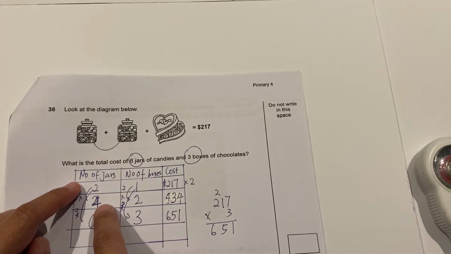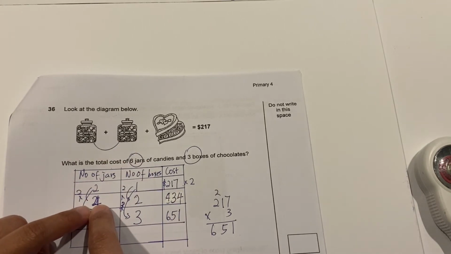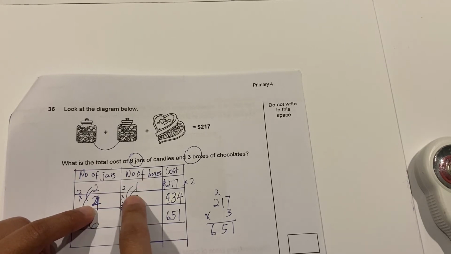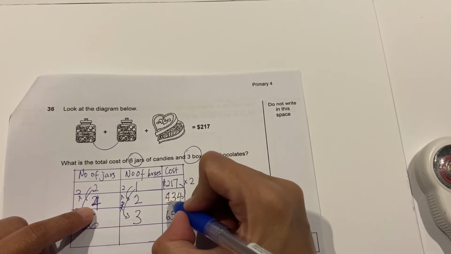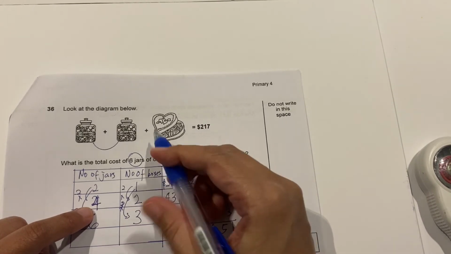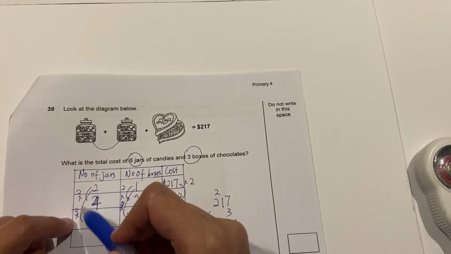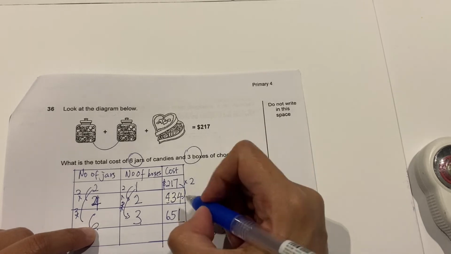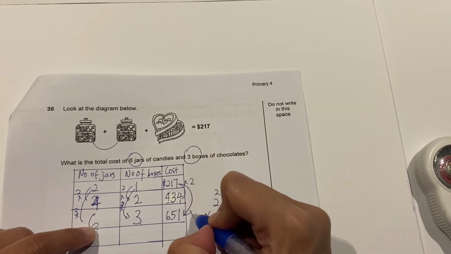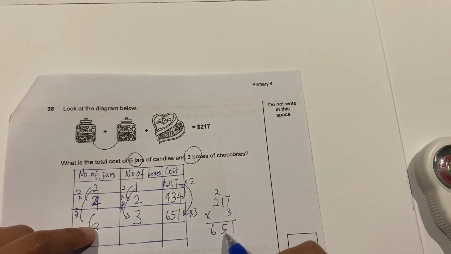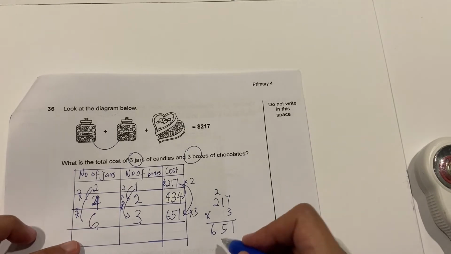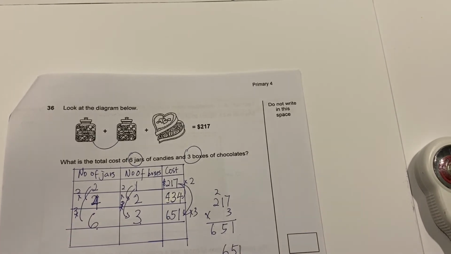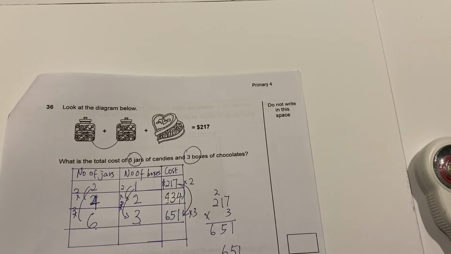If you times 2 of that, that's 4 jars and 2 boxes, so times 2 you get 434. Now they want 6 jars, so that means 2 times 3, that's 6. 1 times 3 is 3 boxes, so here will be 217 times 3, so your answer is 651. So this is the listing method.